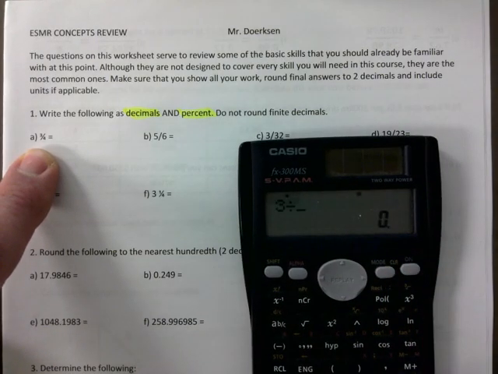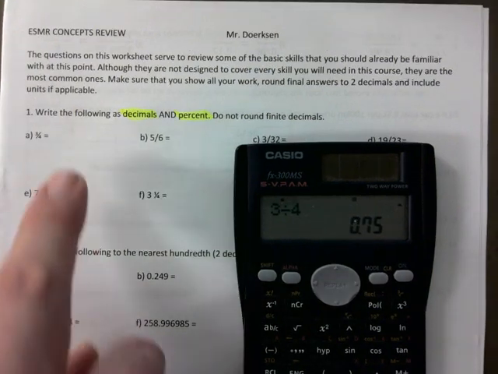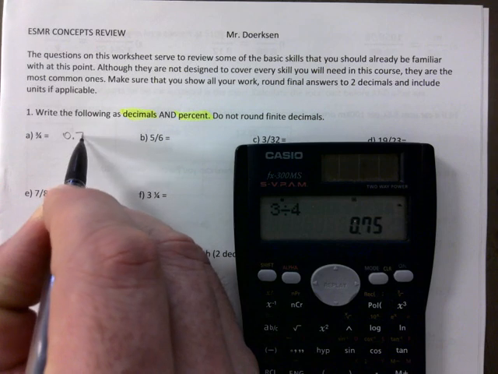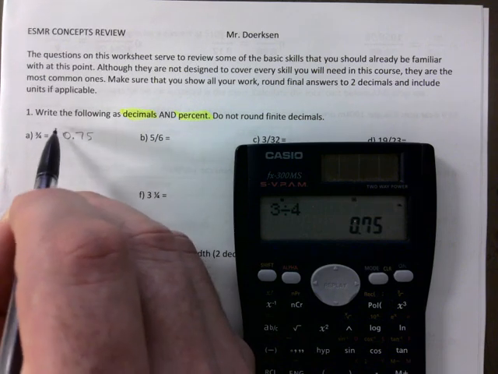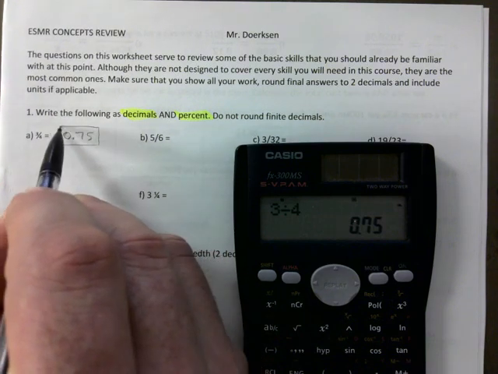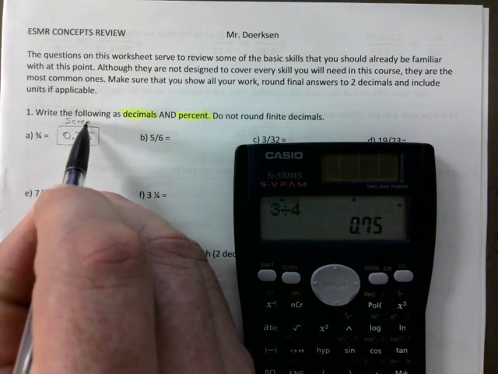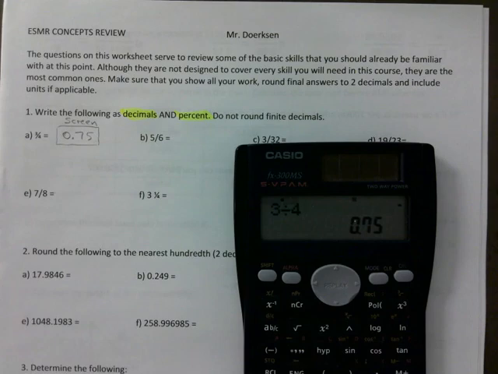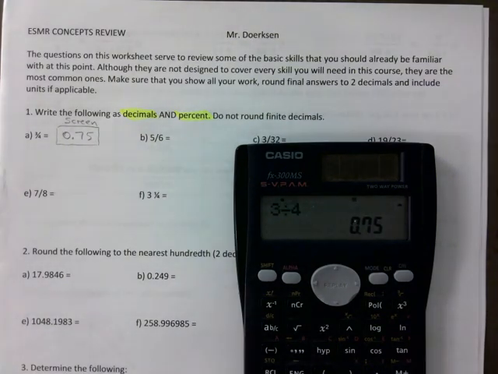Watch this. 3 divided by 4, 0.75, correct? So I'm going to write down what the calculator shows me here. This is sort of my calculator screen. Okay. Is it finite? Yes, it ends, right? 0.75, it ends. It doesn't just keep going.